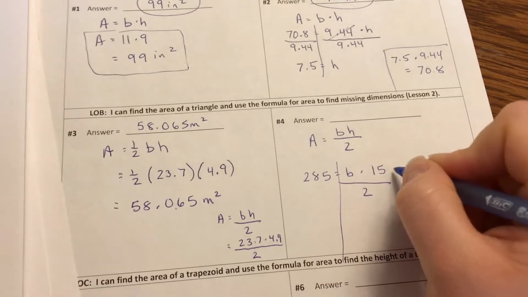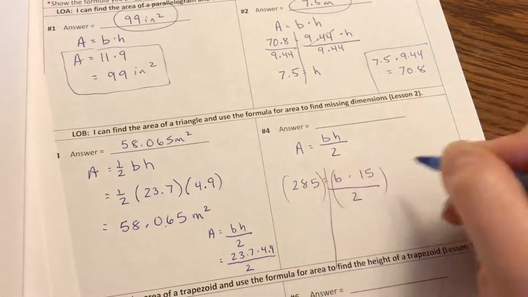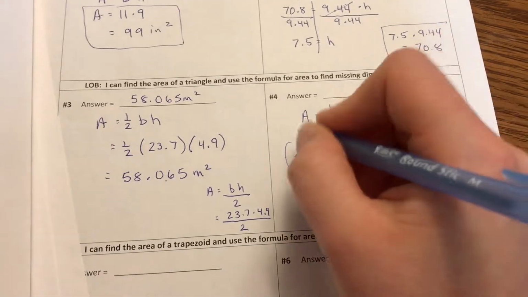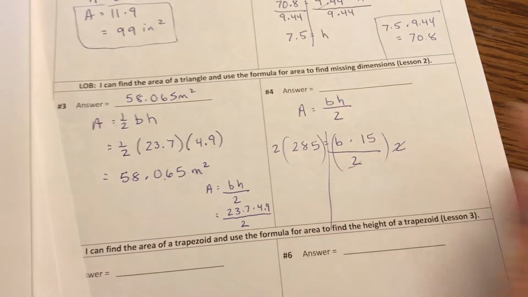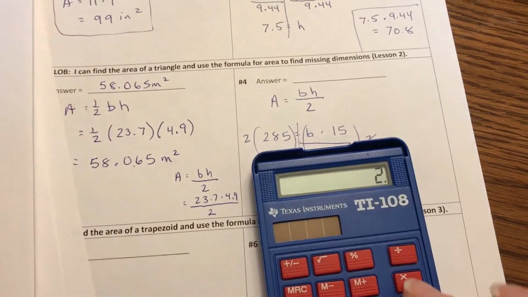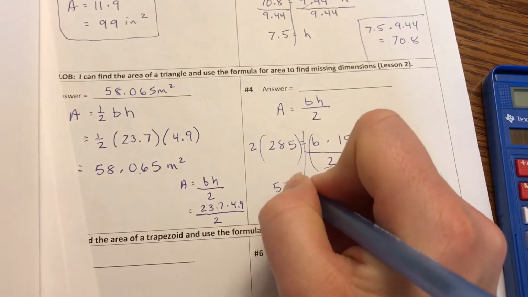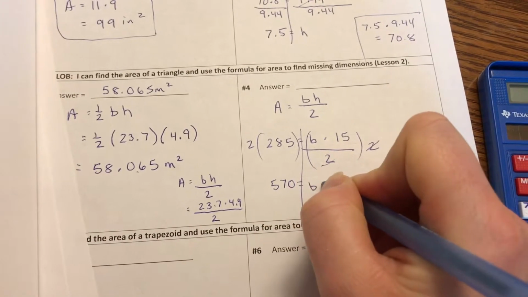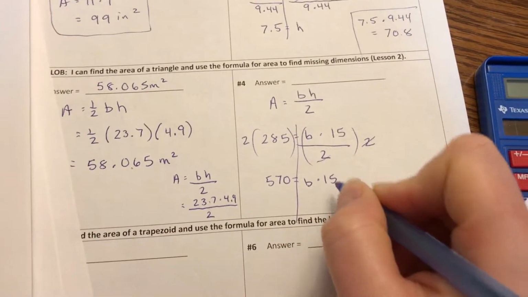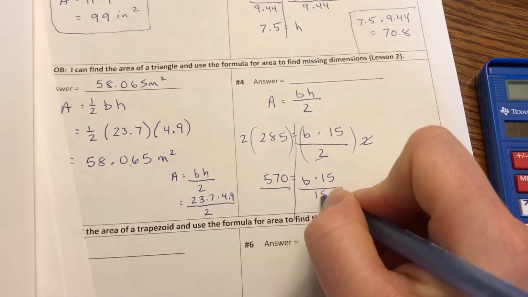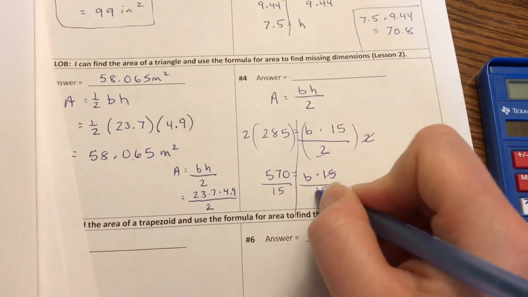And to solve this, I multiply both sides by 2. So that undoes, if that's the right word, this 2 right here. So 2 times 285 is 570. And that equals base times 15. So now to undo the 15 here, I need to do the inverse operation and divide both sides by 15.